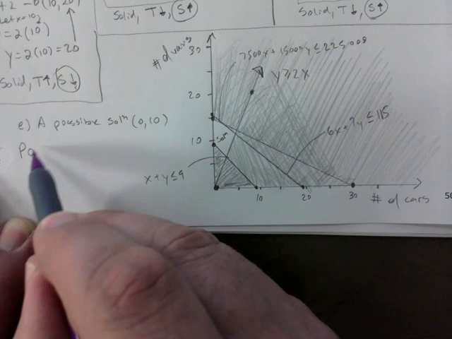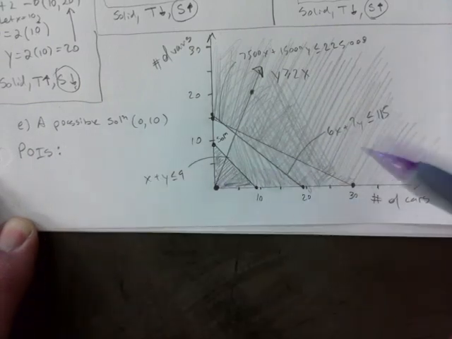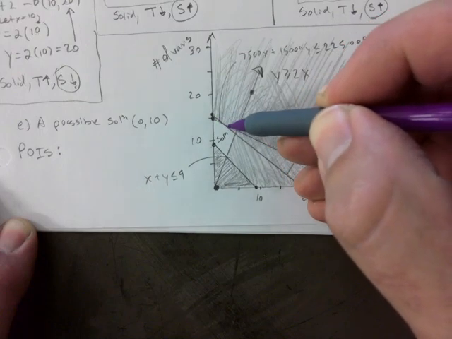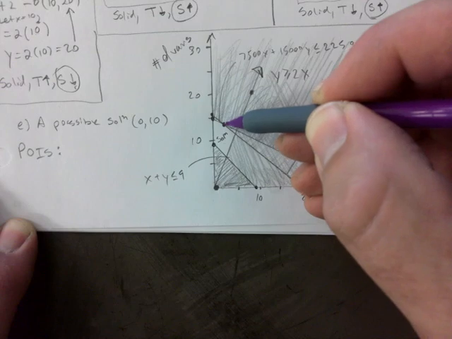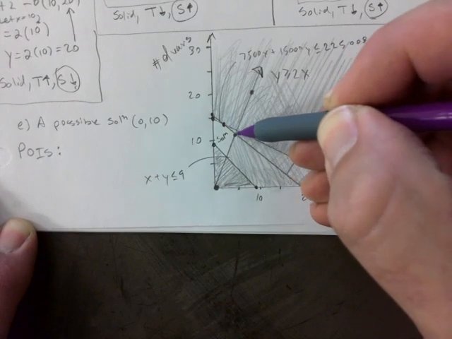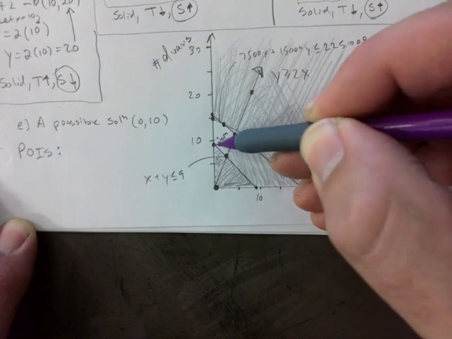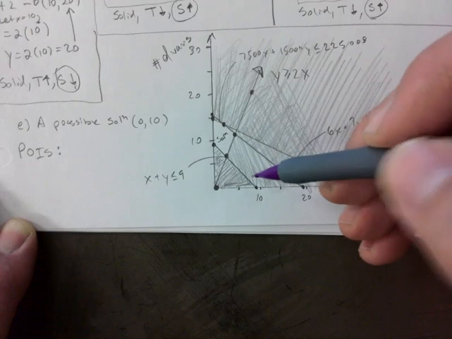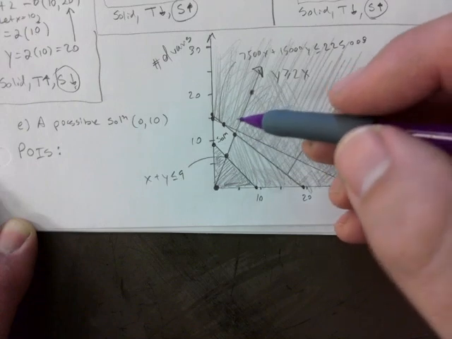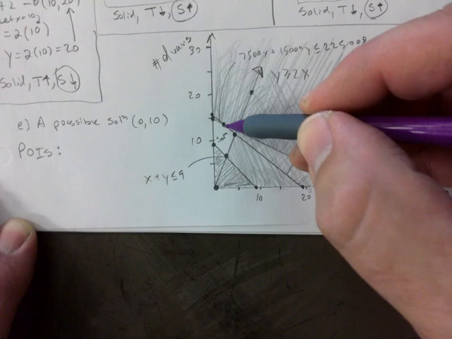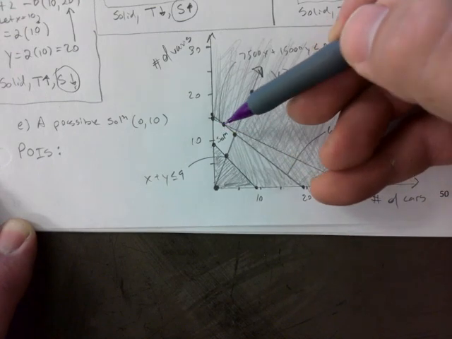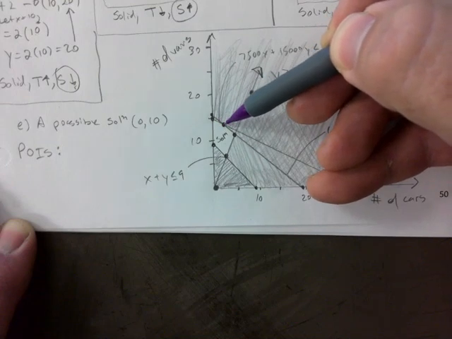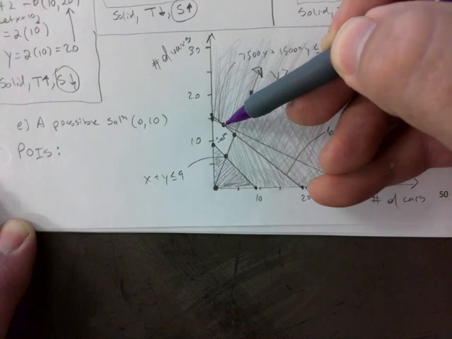Let's find the POIs now. How many are there? Is this one? 1, 2, 3, 4, 5. There are 5 POIs here. You see that? Everybody sees. This one is the hardest one to see, but that's where 2 lines meet and it's surrounding the solution region. So that's a POI.